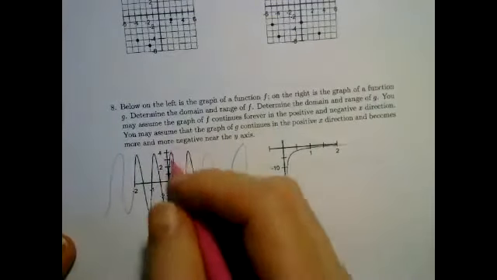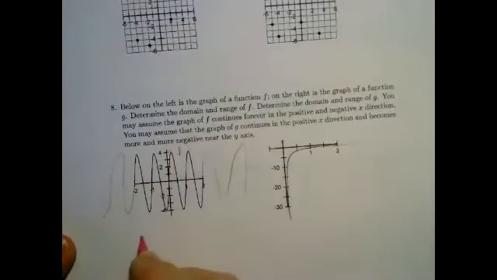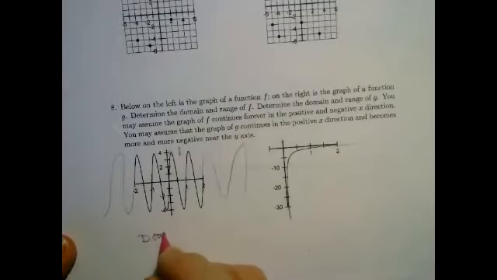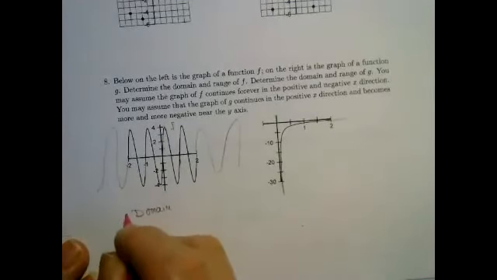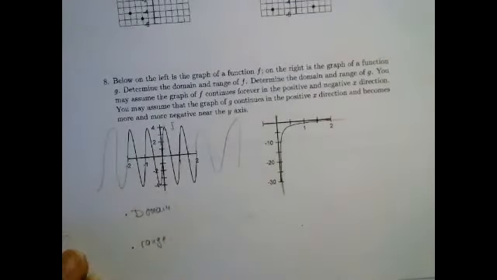Question number 1, for the first function, what's the domain? And then what's the range? All right, who would like to answer the question? What's the domain?